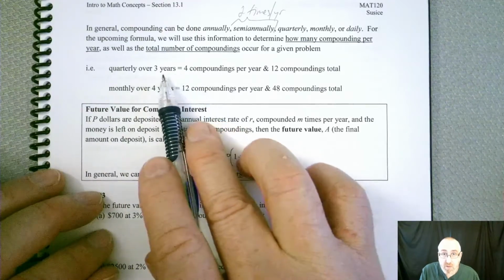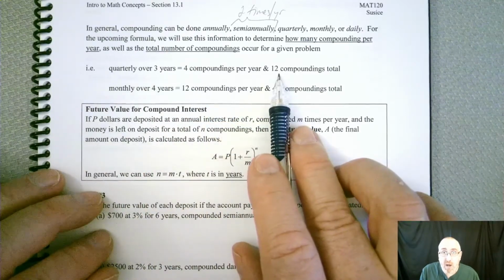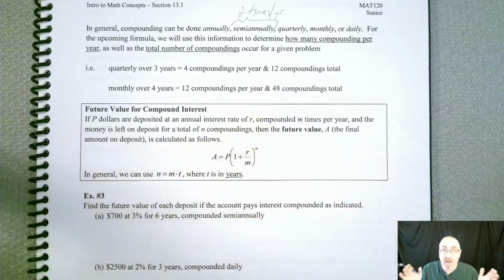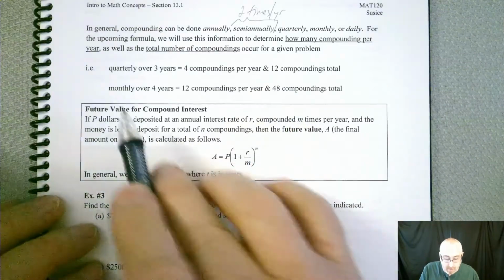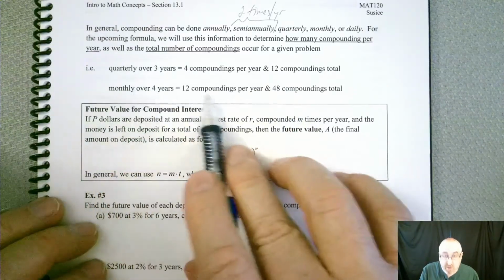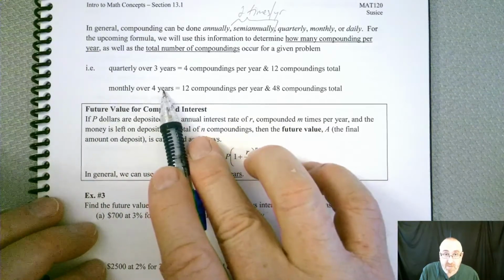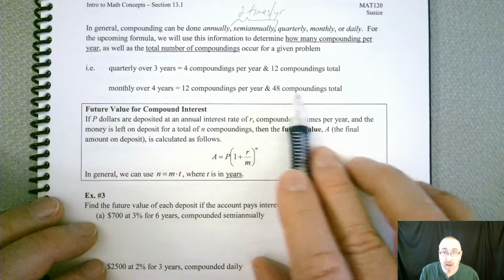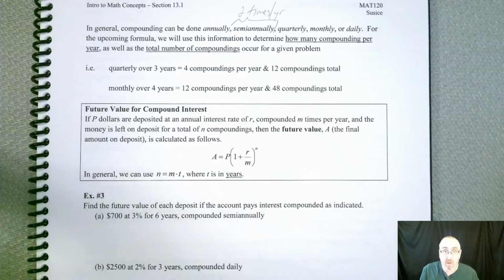So when we multiply those together, we get a total of 12 times it was compounded in the life of that loan. Monthly over 4 years. So monthly would be 12, but then times the 4 gives you the 48 compoundings throughout the whole life of the loan. So those are the 2 important numbers we're going to need to find. So let's see how we can do that kind of easily in this formula.